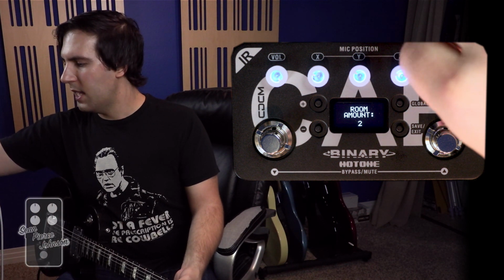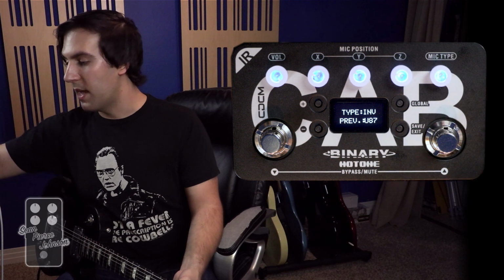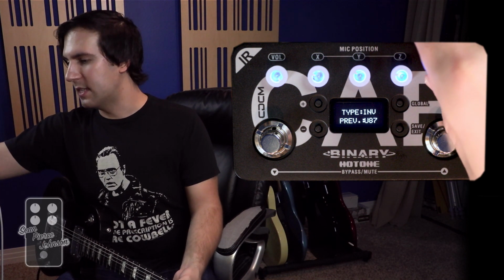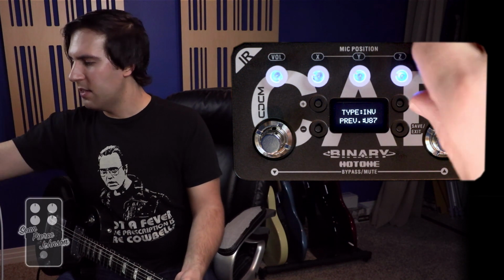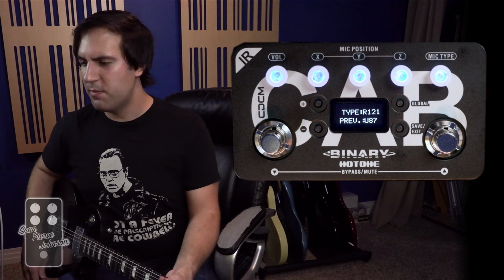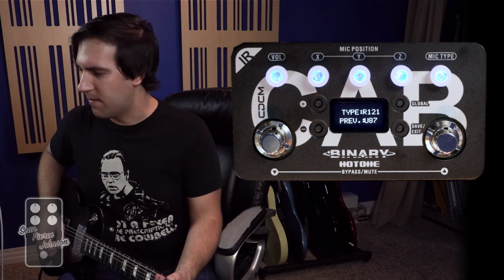Now let's go ahead and select the microphone type. I like this feature that they show you what you previously had selected. Personally, I think I'm gonna go for an R121. It's a good microphone to have because it kind of warms up the sound a bit.